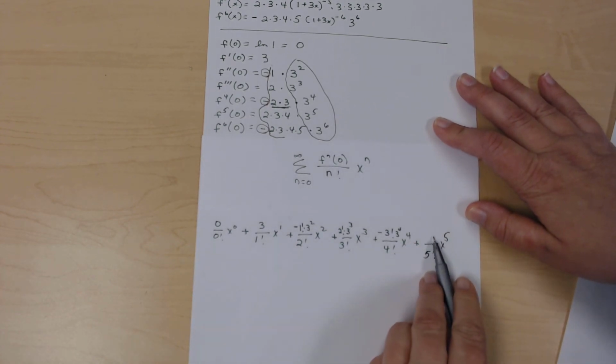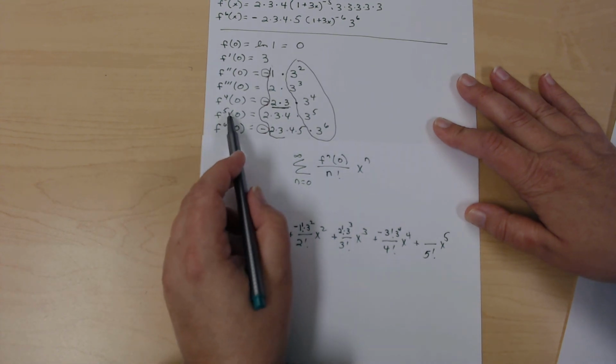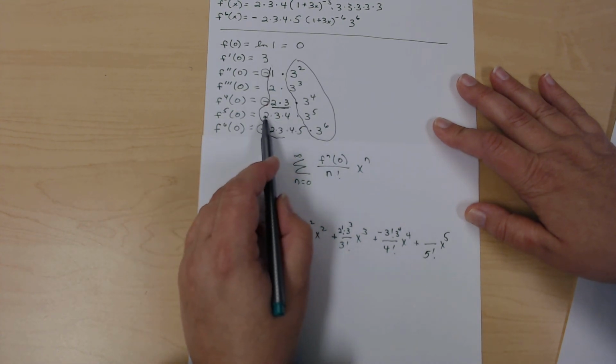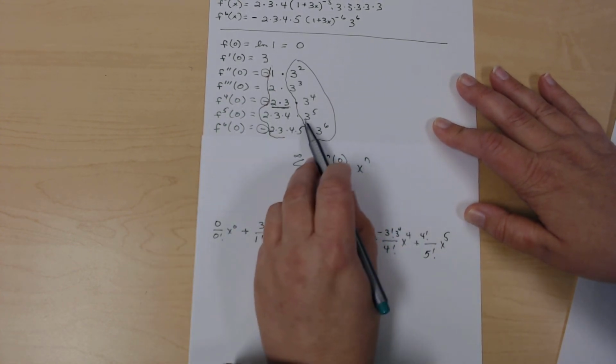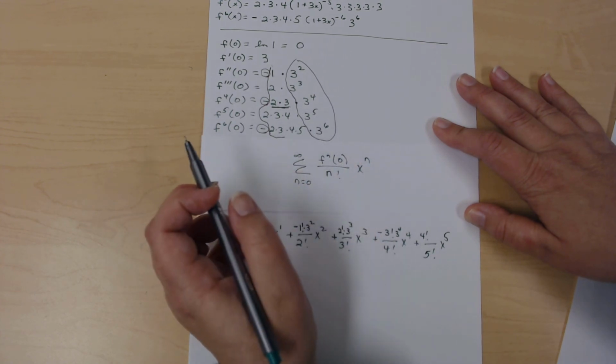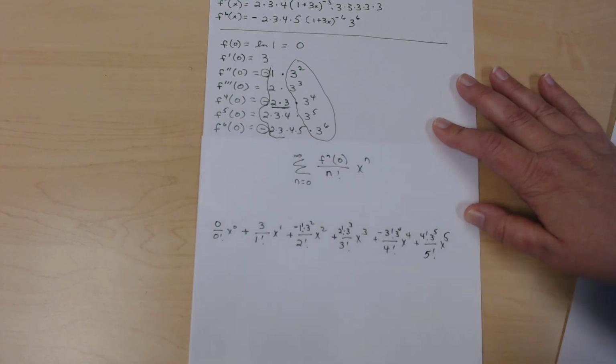Remember, I've got 3 things. This time it is positive. 4, 3, 2, that is 4 factorial. And then I've got the 5, then 3 to the 5th.